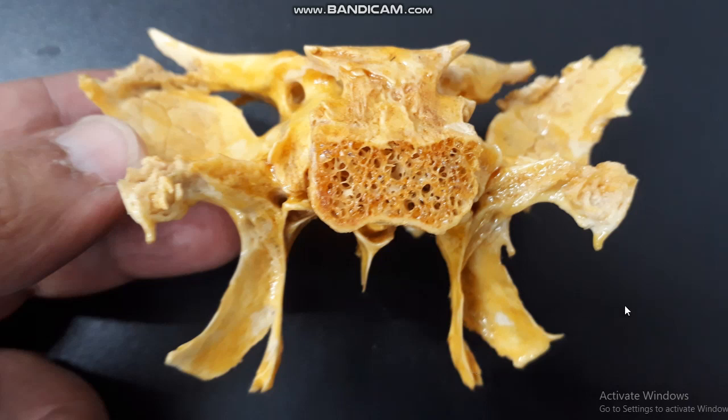So this is enough for a preliminary of the sphenoid. Now we will go into its details.